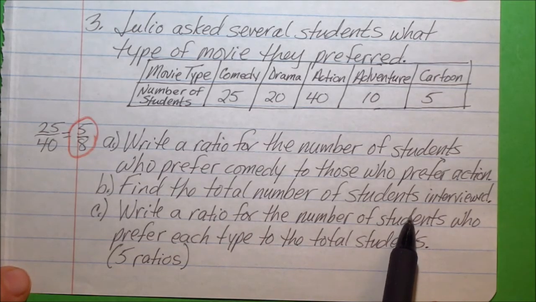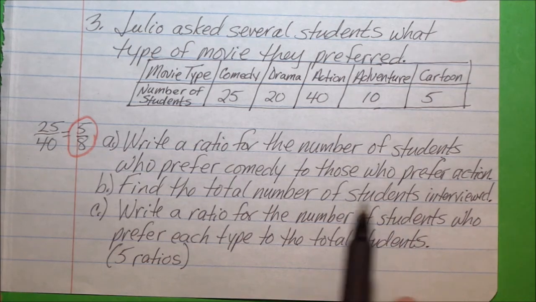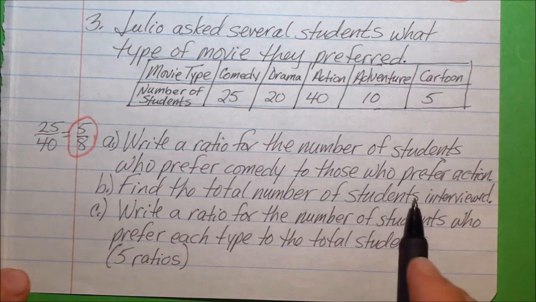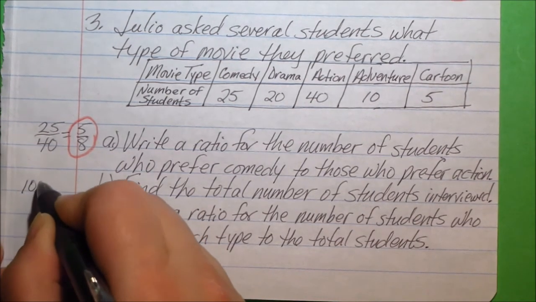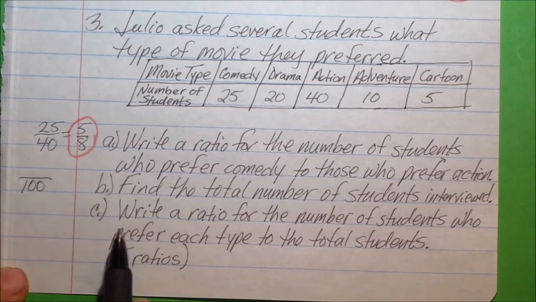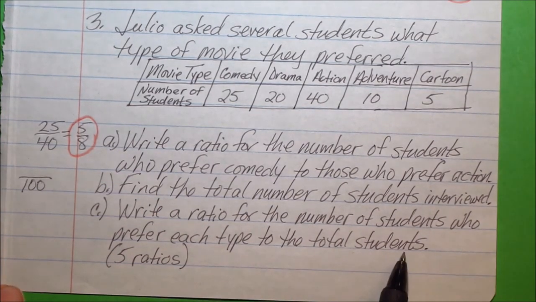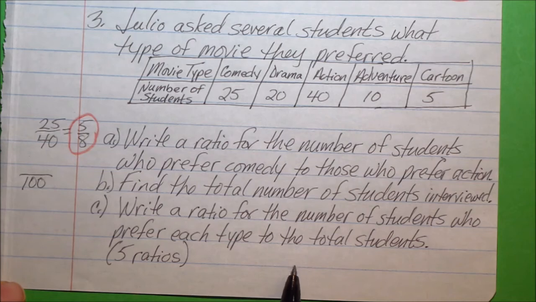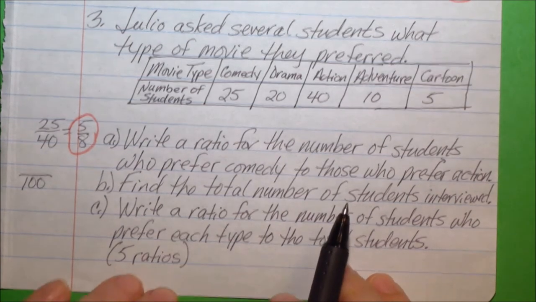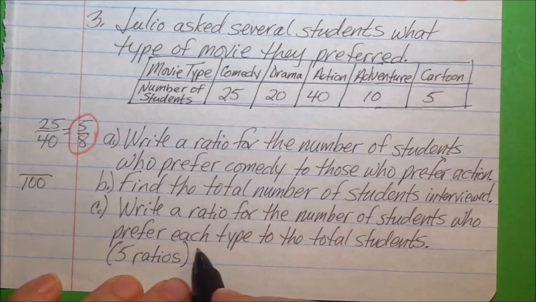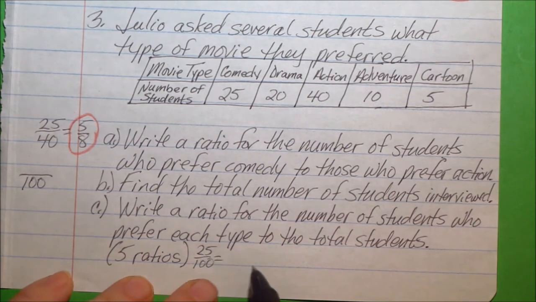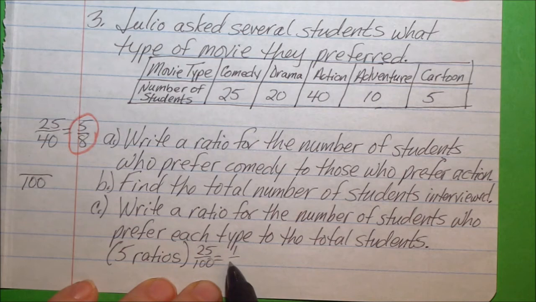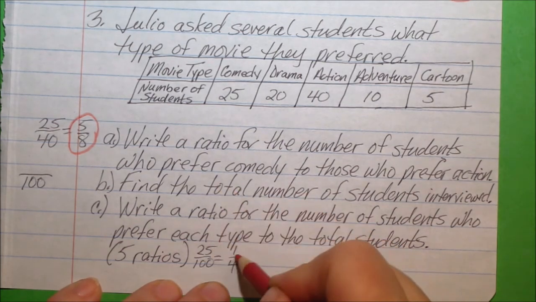If I remember right, I added this all up. I think it was 100. Yeah, I think that's right. Okay, so there's 100 total. All right, so now write a ratio for the number of students who prefer each type to the total students. So comedy, that's 25 over 100, which equals 1 to 4. So 1 to 4 is comedy.